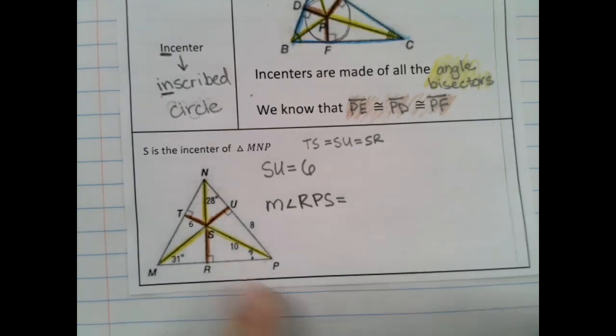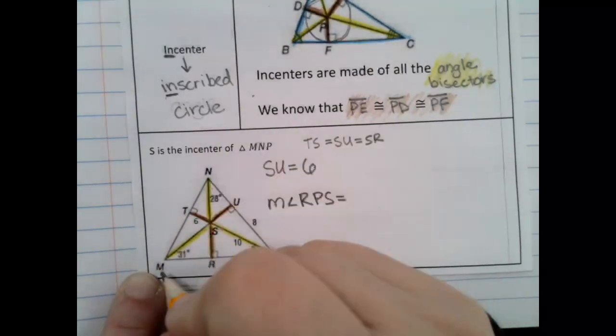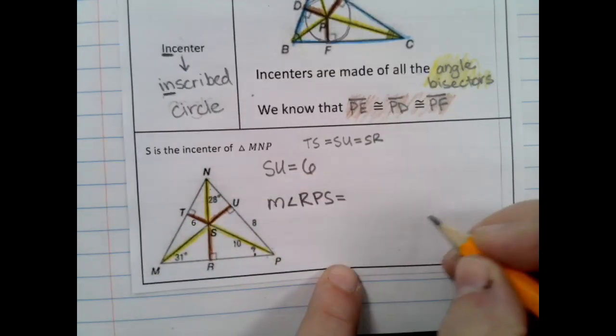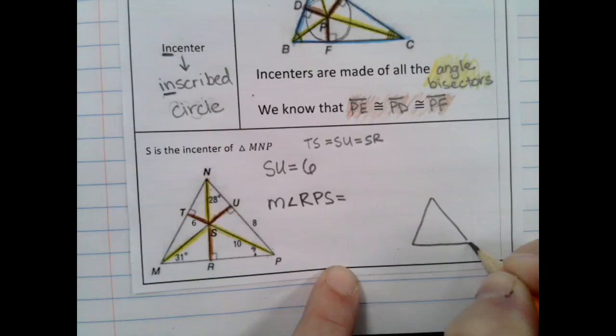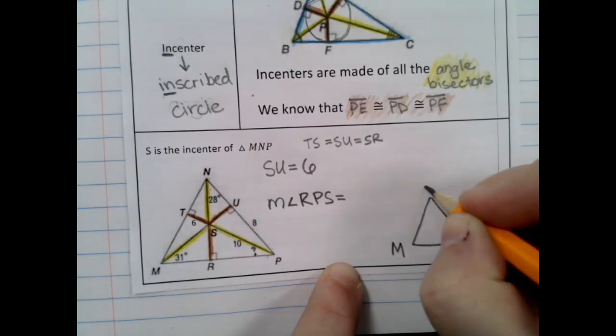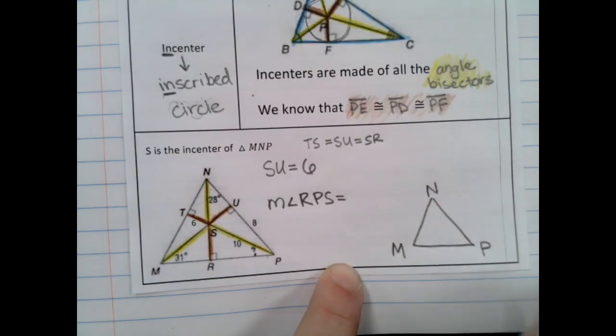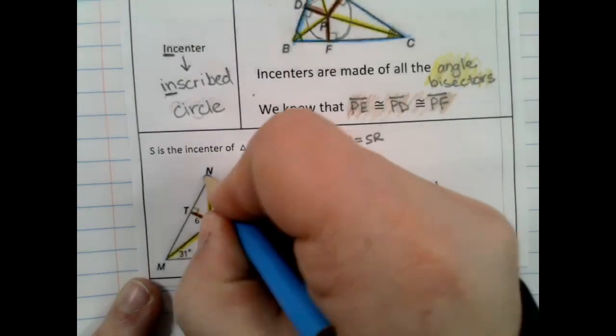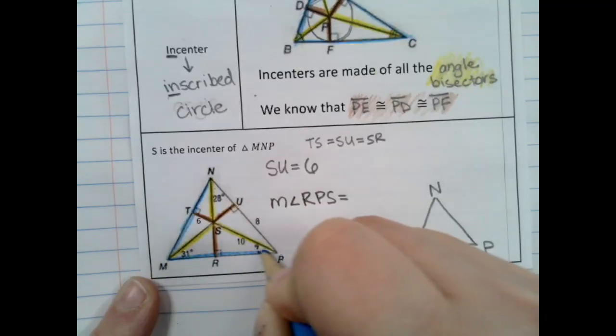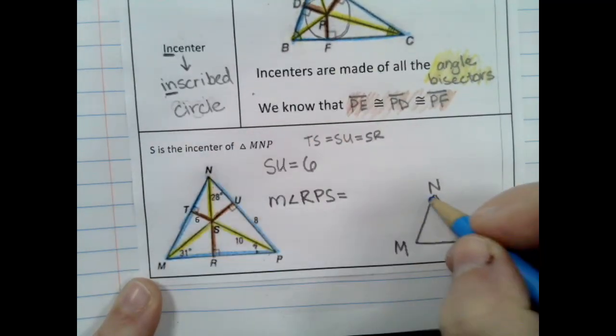Okay, so what I would do personally is I'm going to look at this whole triangle, MNP. I'm going to redraw it over here. So I have M, N, and P. I'm looking at the overall big triangle. That helps to color code it. You can. I don't know why I didn't color code the triangle before, but I didn't.